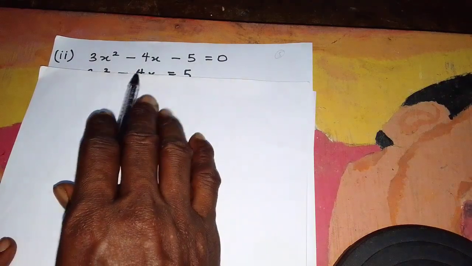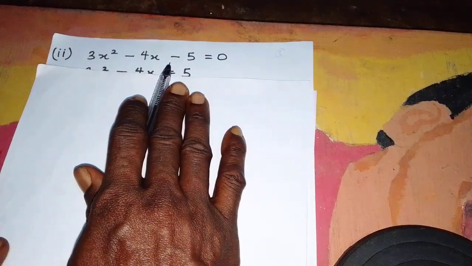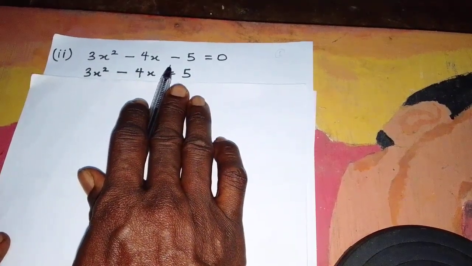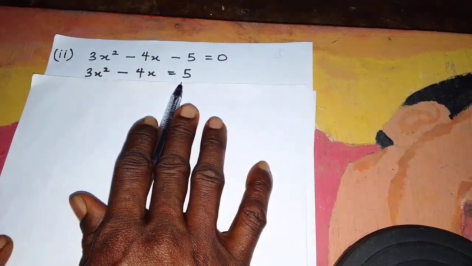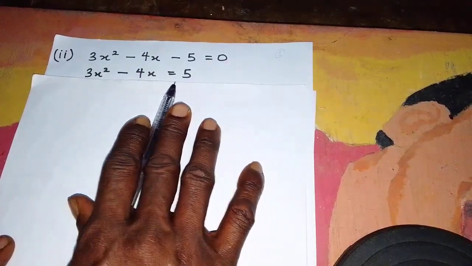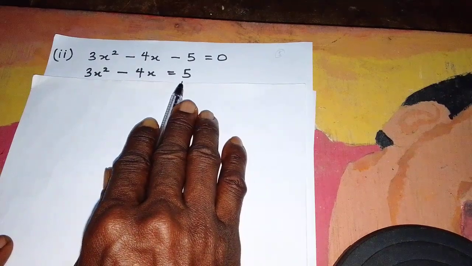When you are having 3x squared minus 4x minus 5 is equal to 0. So first of all, this constant, the one that is not having x, you bring it to the other side of the equality sign. So that means this is minus 5 here. When it comes here, it now turns to plus 5.